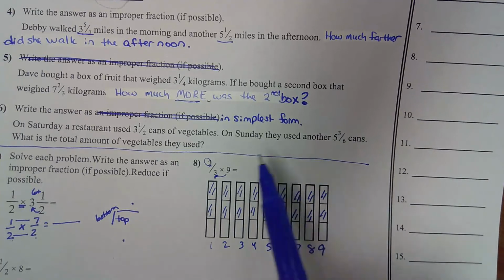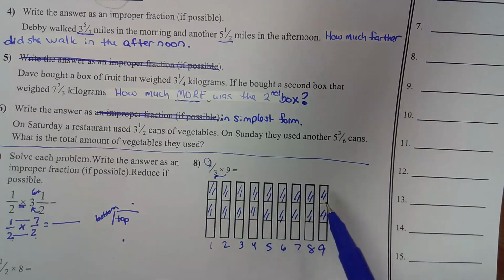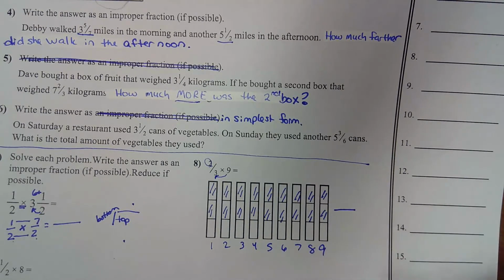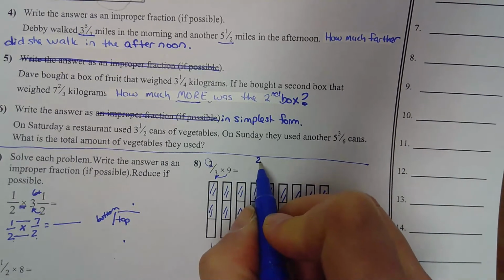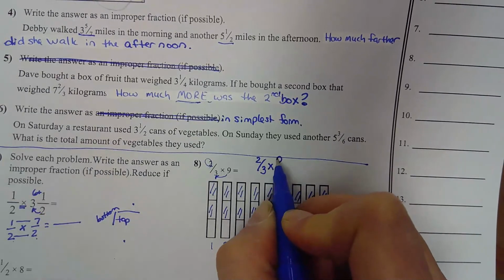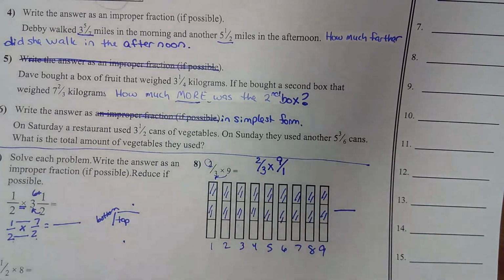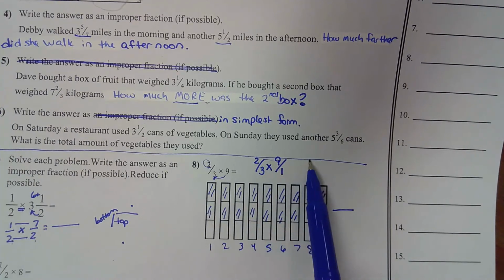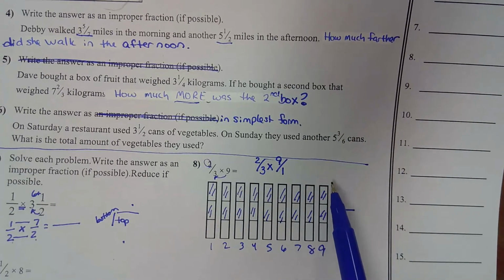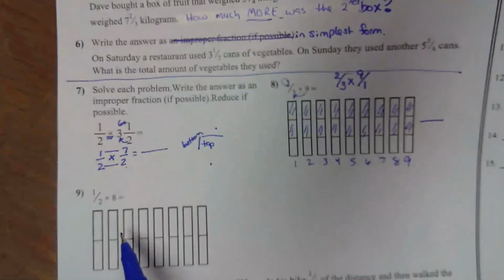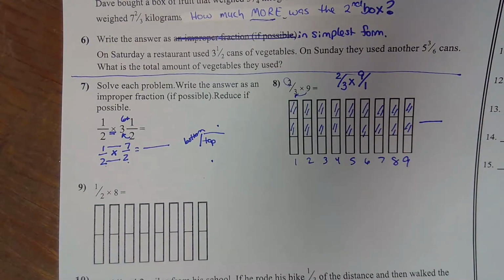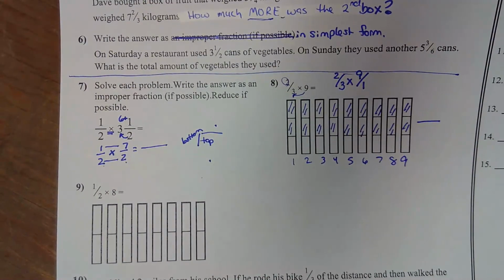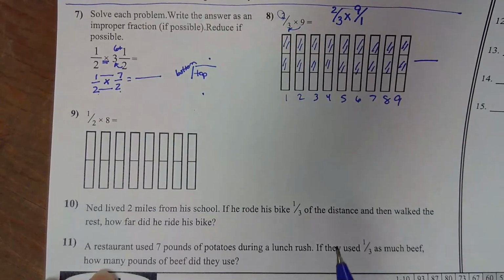And figure out, well, if there's 2 pieces out of every 9, there's my numerator. What's my denominator? Another way to look at this, you could say 2/3 times 9/1. If there's a fraction anywhere, make everything a fraction, multiply straight across, top number divided by bottom number to simplify. Same thing for number 9, although this one you might even be able to see your way to the final answer quite nicely without doing a whole lot of other work.